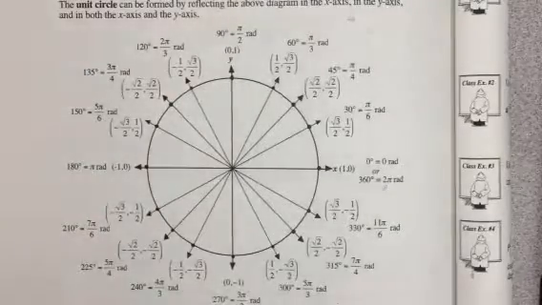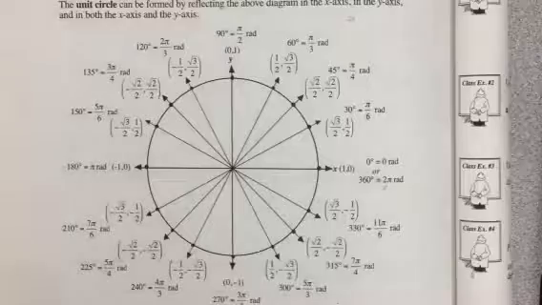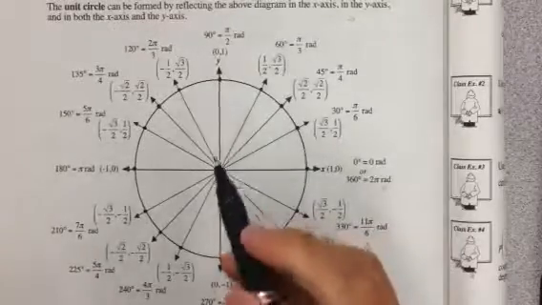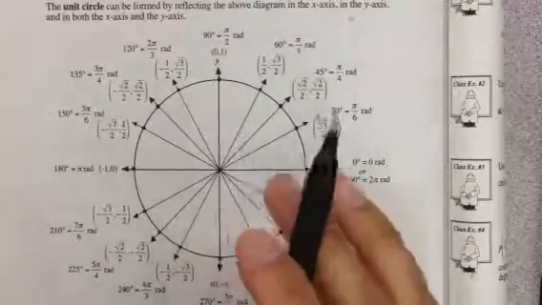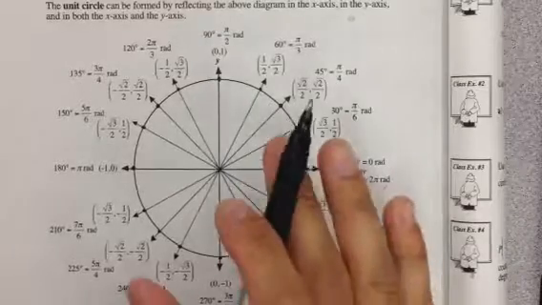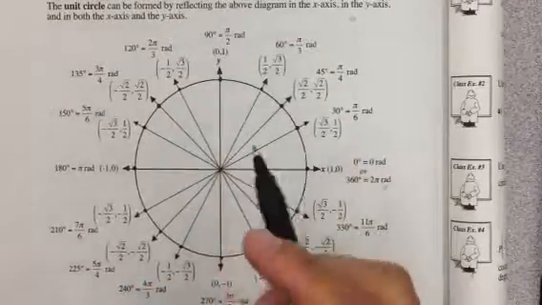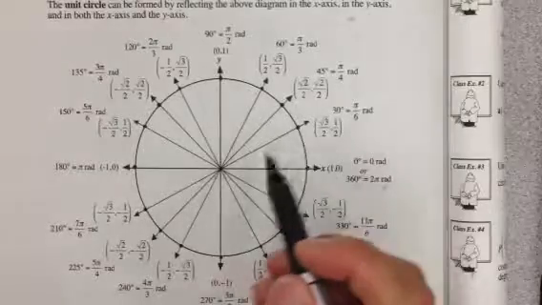Welcome to lesson number 5. We're going to be looking at the unit circle again. When we're looking at the unit circle, I skipped the first section of this lesson, which is just deriving the special triangles found within the unit circle.